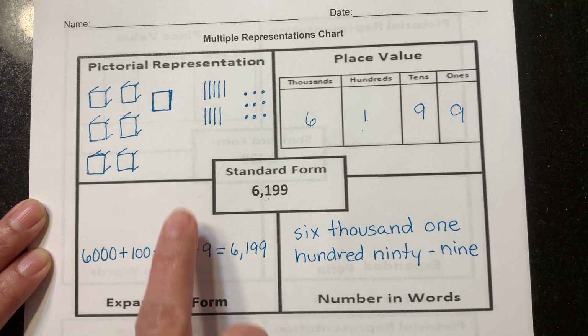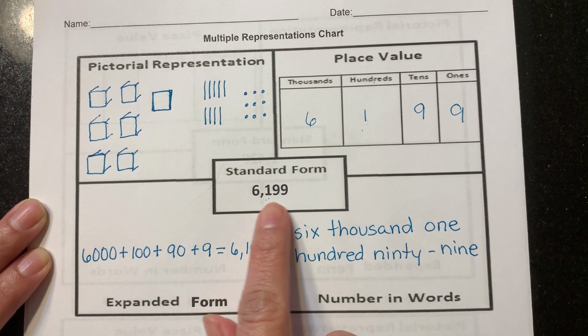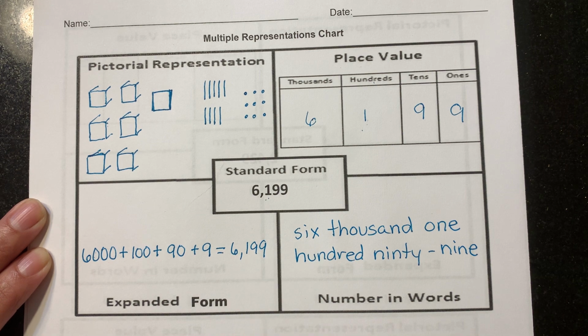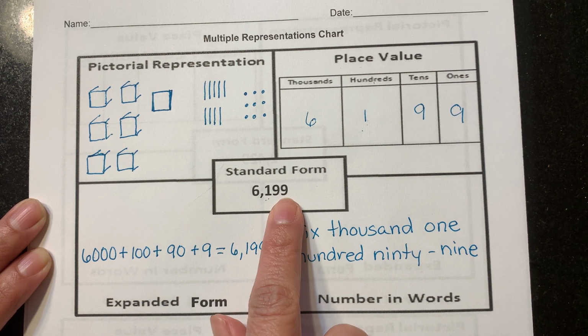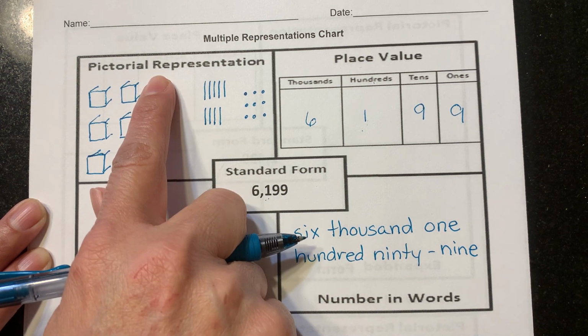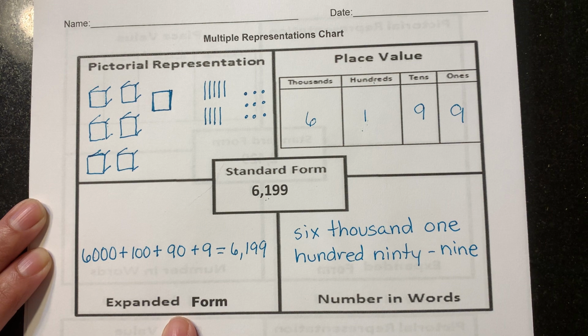And now I have written the number 6,199 in several representations or several ways to write the number. We have the standard form, pictorial form, the expanded form, and in number words.